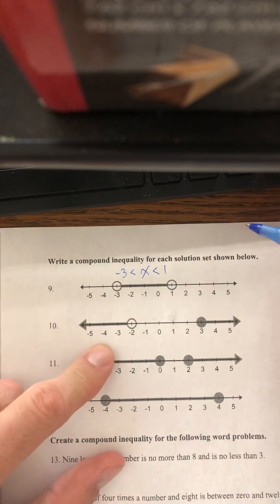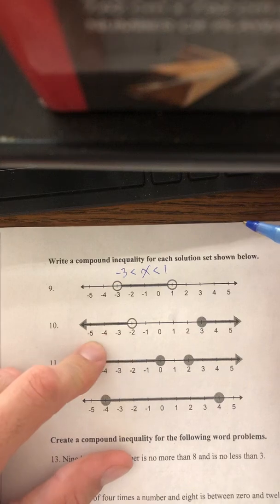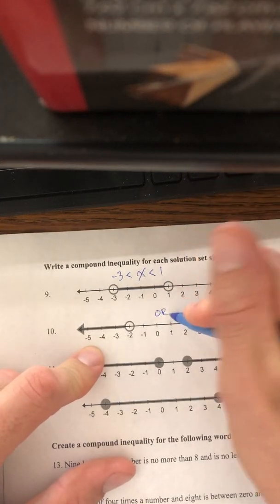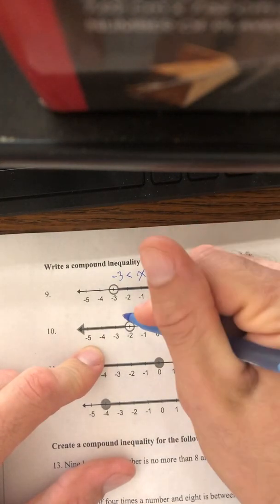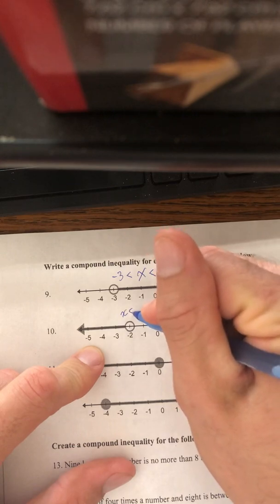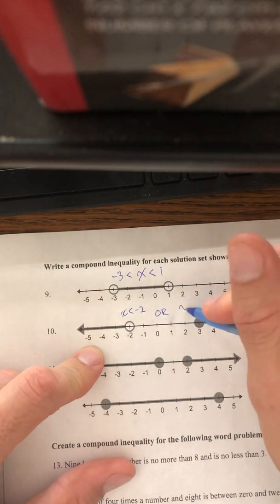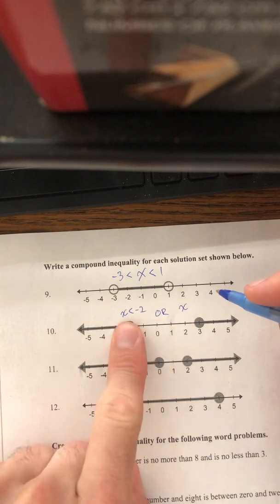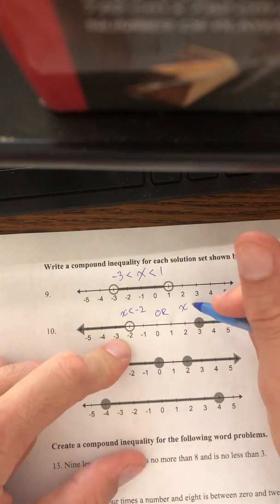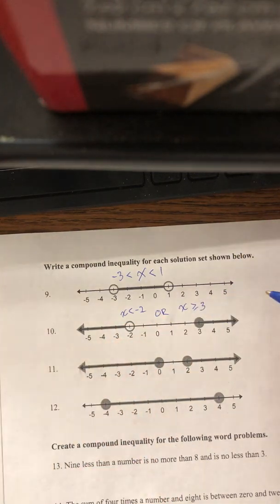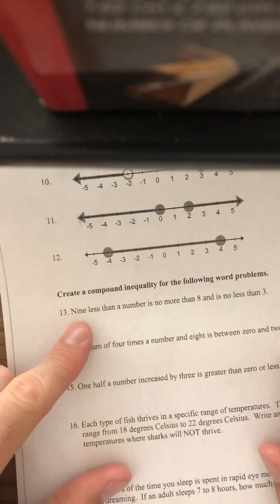And in this case, I'm going to have to write the word or, okay? And this says x is less than negative 2, and, I'm sorry, I'm saying and, but it's or x is more than or equal to positive 3. Okay, let's go down here.